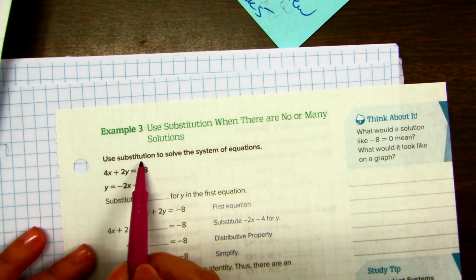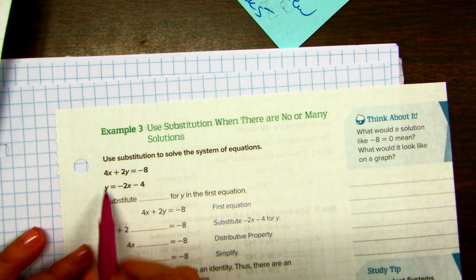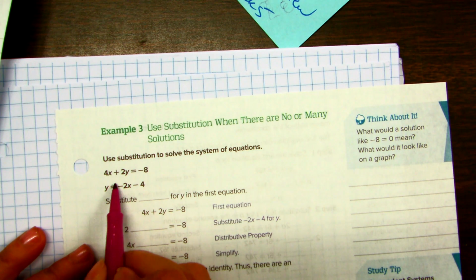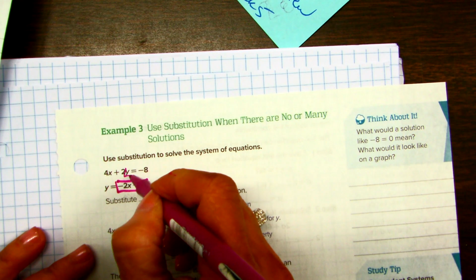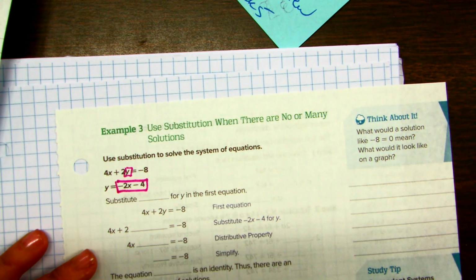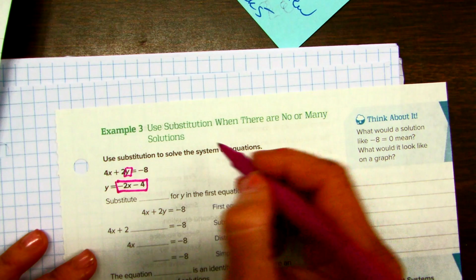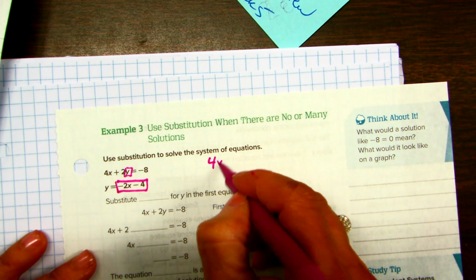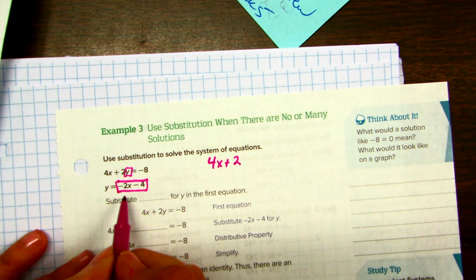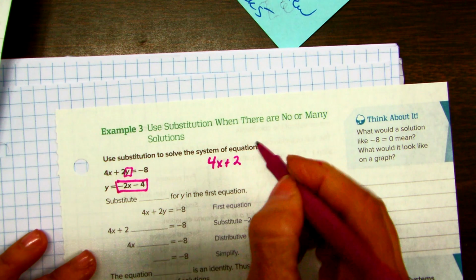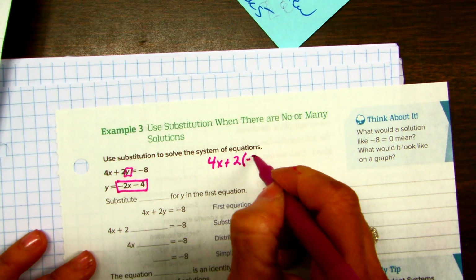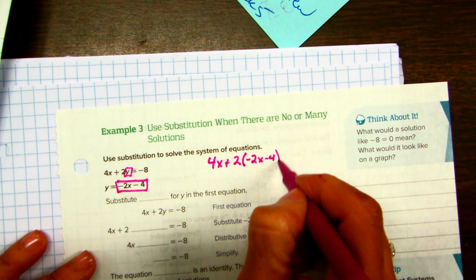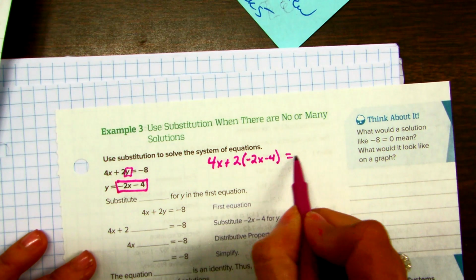Okay, use substitution to solve. Okay, find the equation that's got y or x by itself. Here it is. And I'm going to plug it in for y in the other equation, just like we did. 4x plus 2, going to take out that y and plug that y right in, equals negative 8.